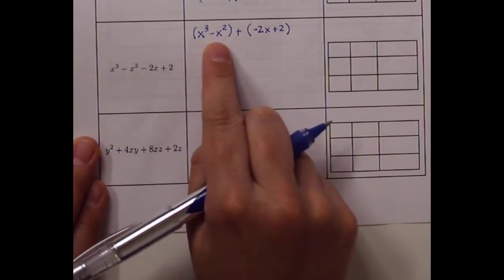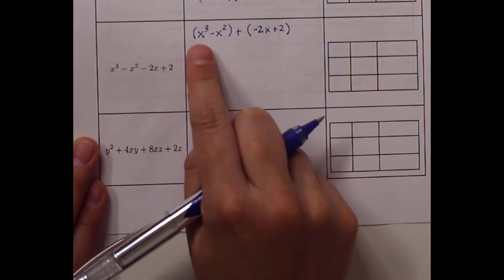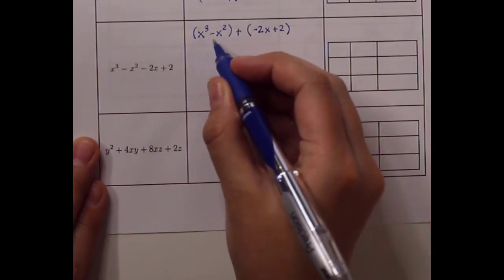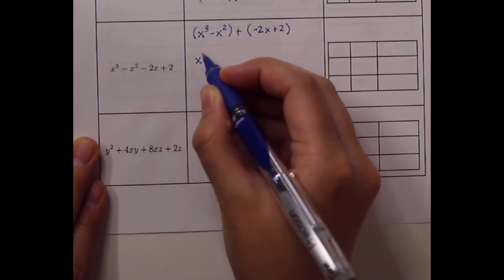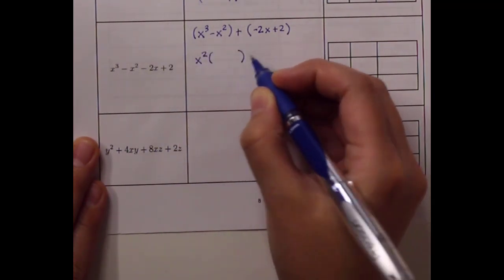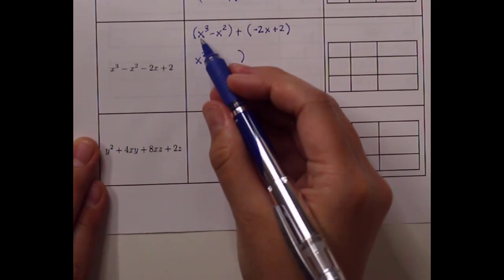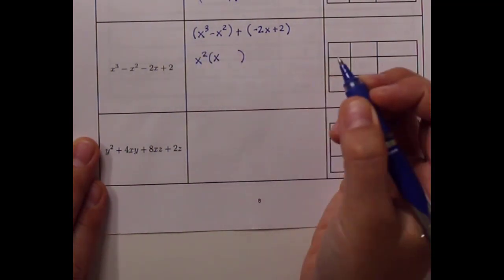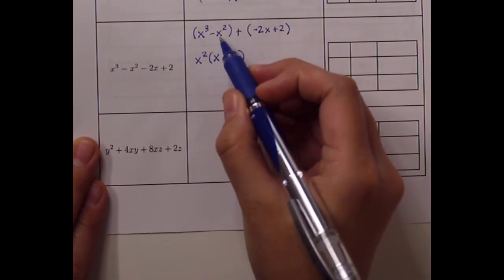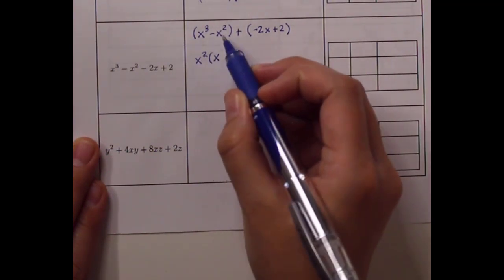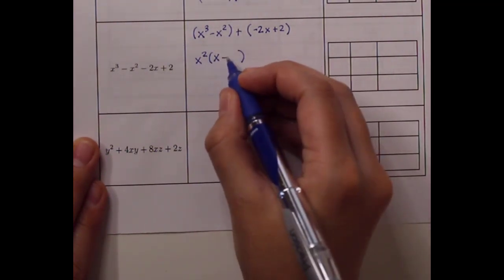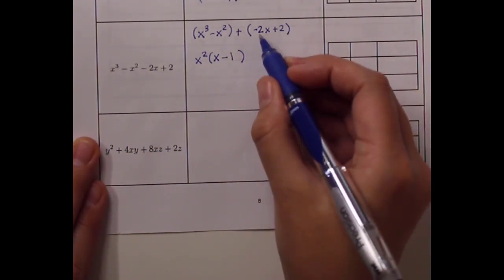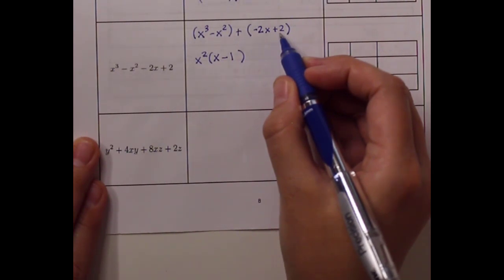Group 1. This group, what do these terms have in common? The coefficient is 1, so we don't have to worry about that. But these 2 terms share an x squared. So if we factor out an x squared from x cubed, if you divide by it, you're left with a single x. If you factor out an x squared from itself, it's 1, but there was a minus sign, so negative 1.